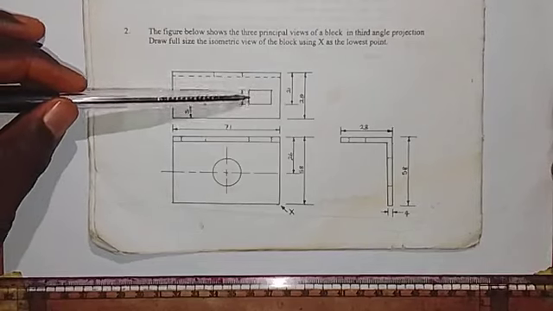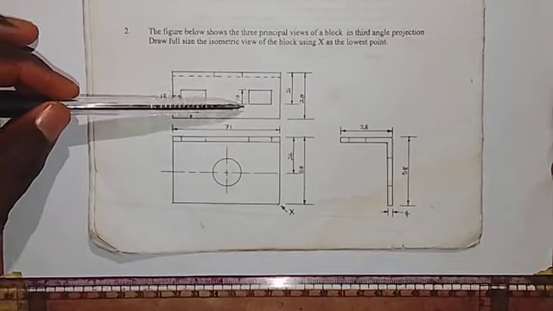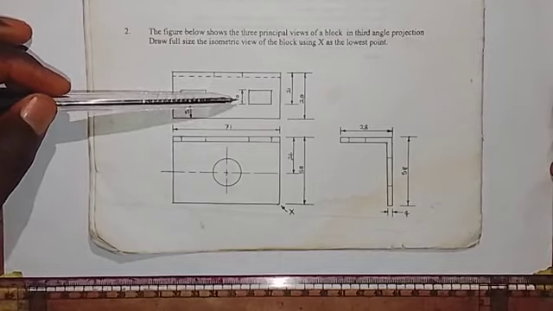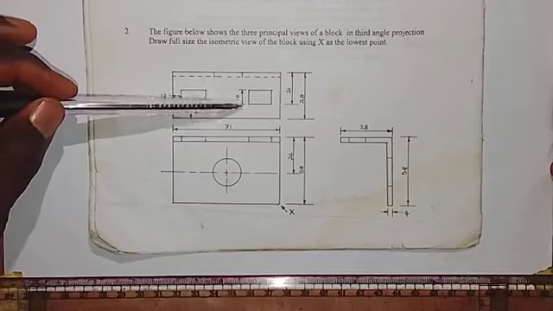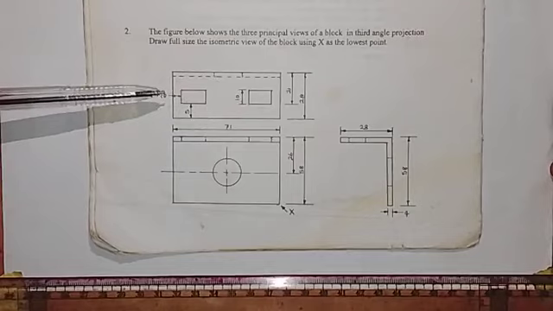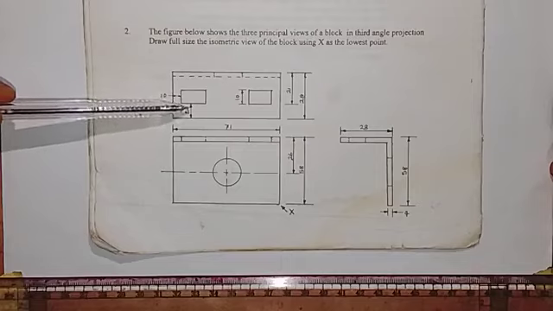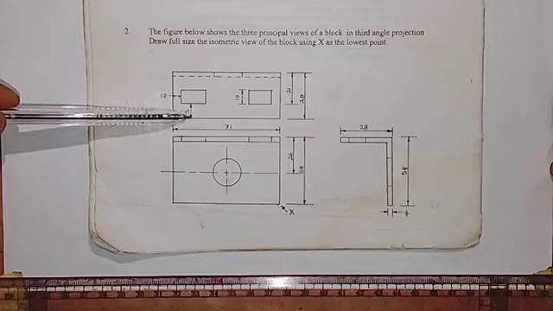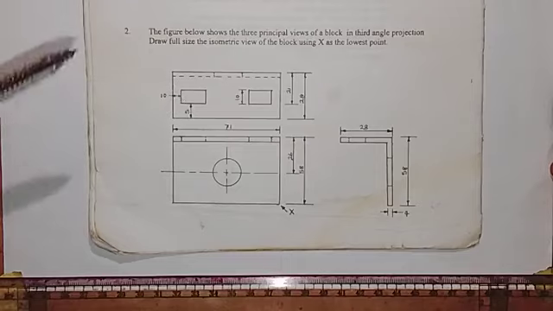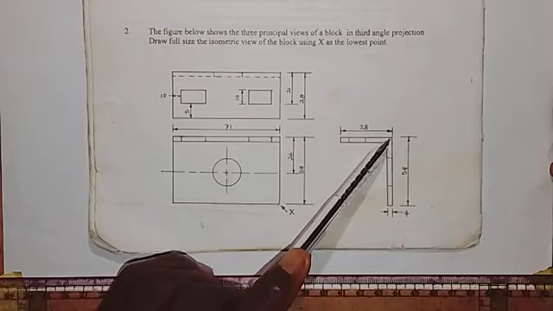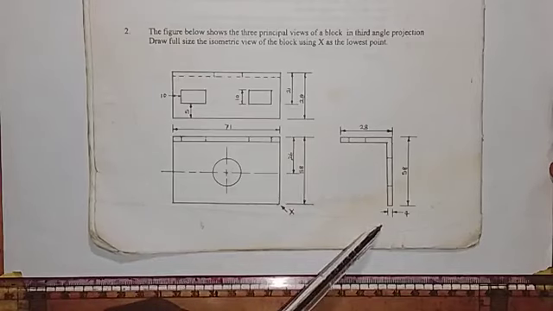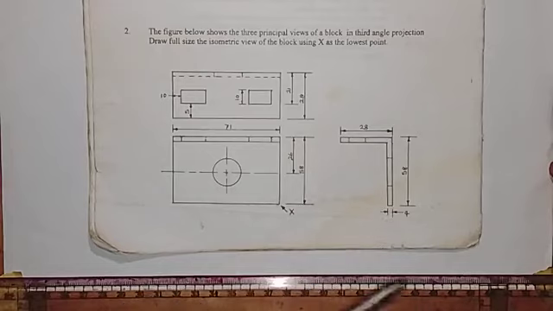Then we have this rectangular hole. The distance from here to here is 40 millimeters, and then from here to here we take 10 millimeters, and from here to here is 5 millimeters, on the plan. Coming here, from here to here is 28 millimeters, and the thickness from here to here is 4 millimeters. We are going to make use of these dimensions to obtain the isometric view of this object. So let's start and see how this can be done.